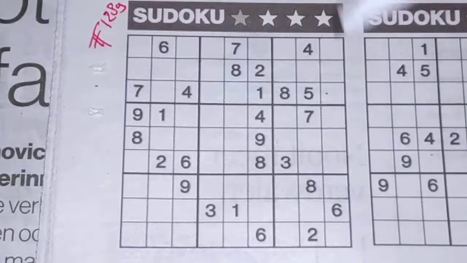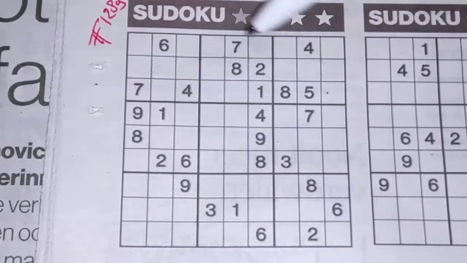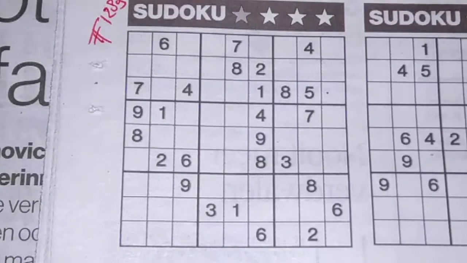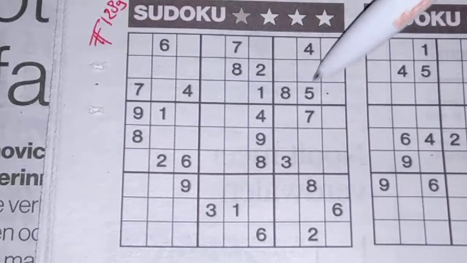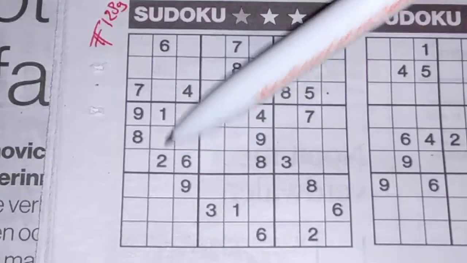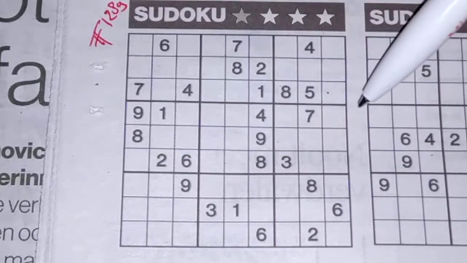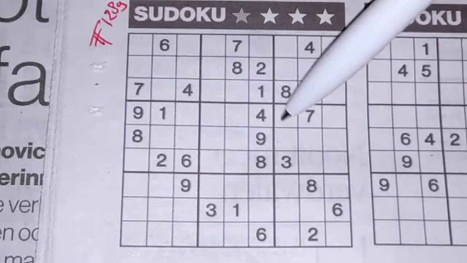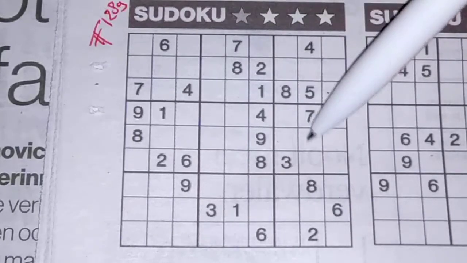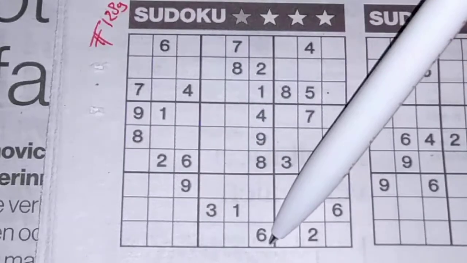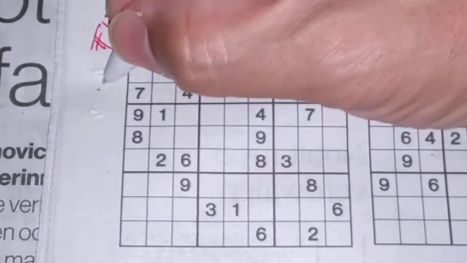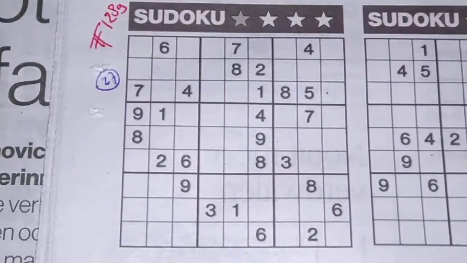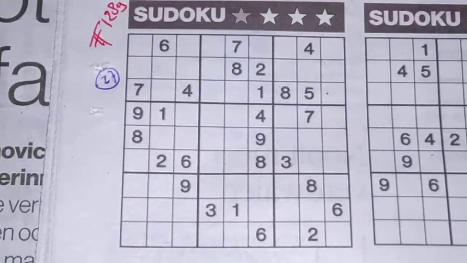But I have not counted the printed numbers. So let me count the printed numbers. 1, 2, 3 plus 4 is 7, plus 3 is 10, plus 5 is 15, plus 3 is 18, 20, 21, plus 3 is 24, plus 3 is 27. Yes, 27 printed digits. So let's get started.